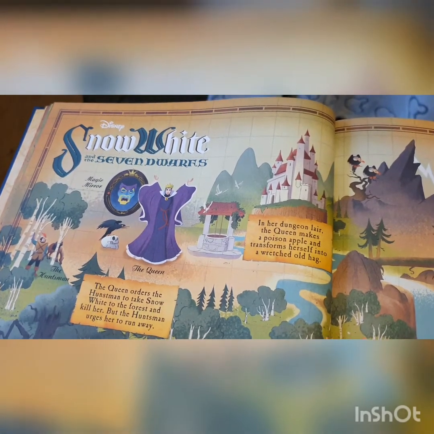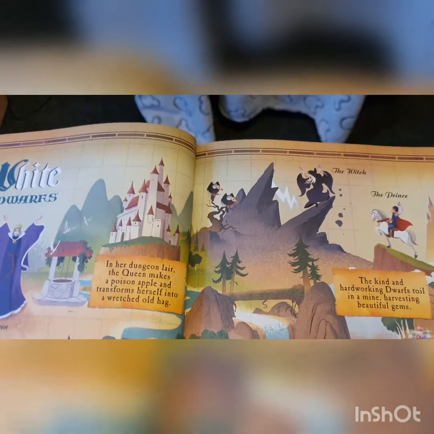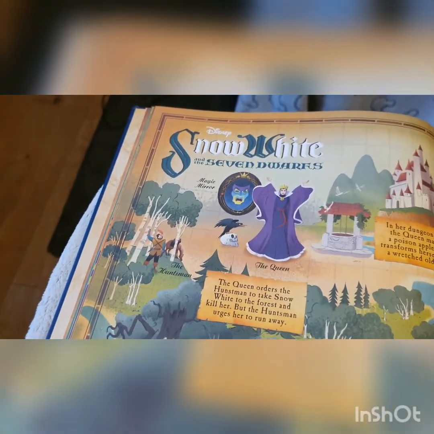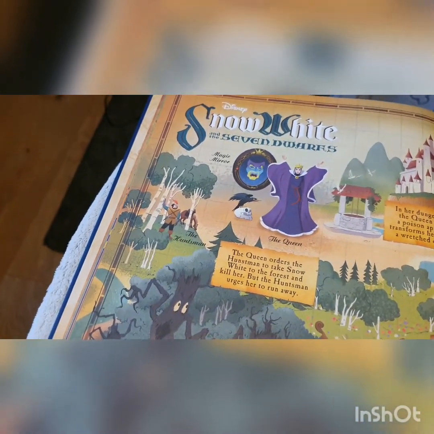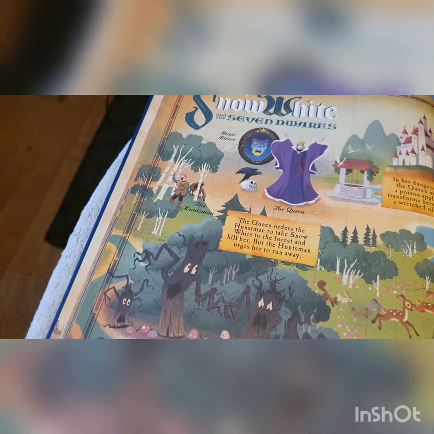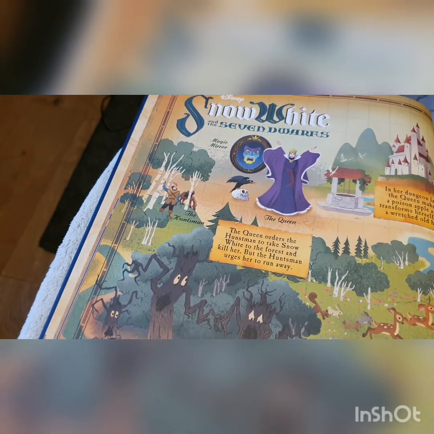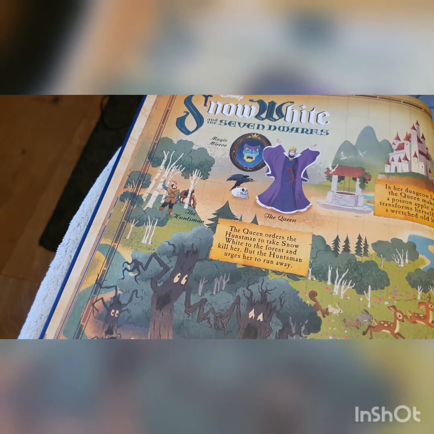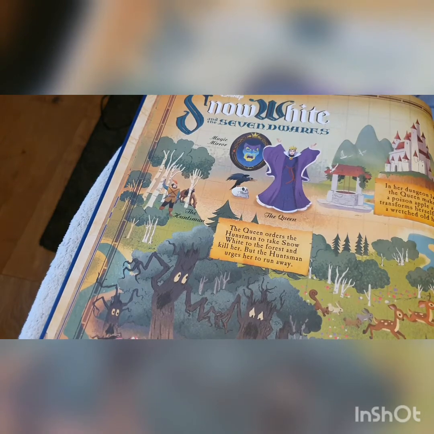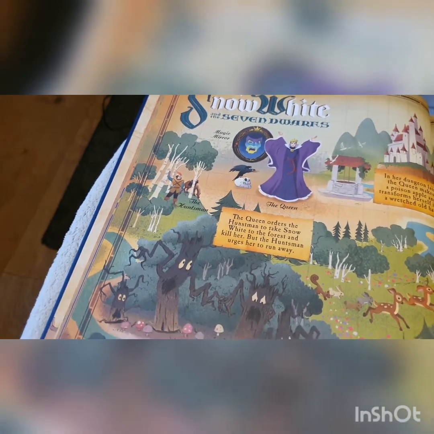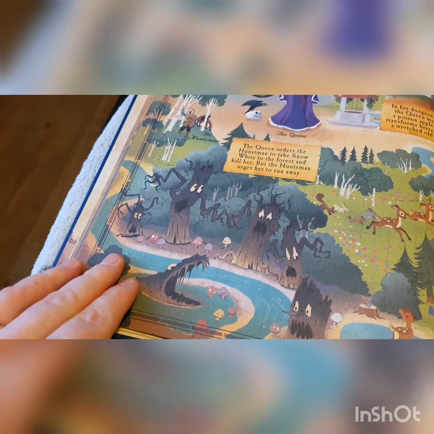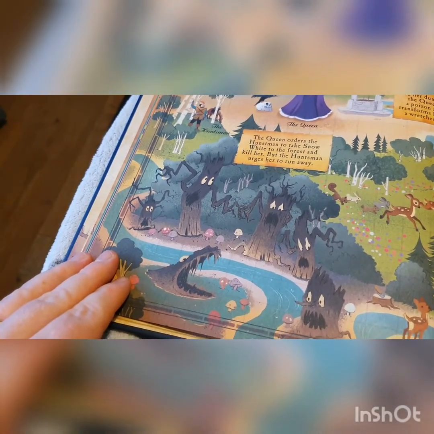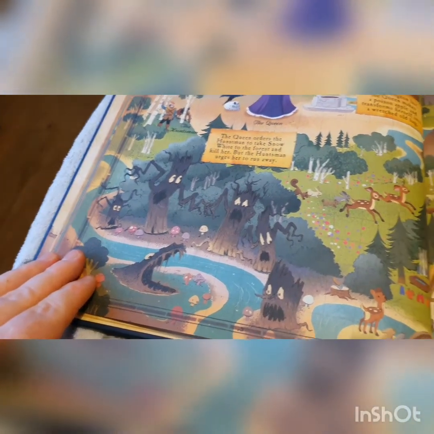And that's where we see the witch there, but we'll go round this way first, and you can see the magic mirror, the huntsman in the forest. The Queen orders the huntsman to take Snow White to the forest and kill her, but the huntsman urges her to run away, and we can see the scary bit of the forest where the trees have eyes and look spooky.